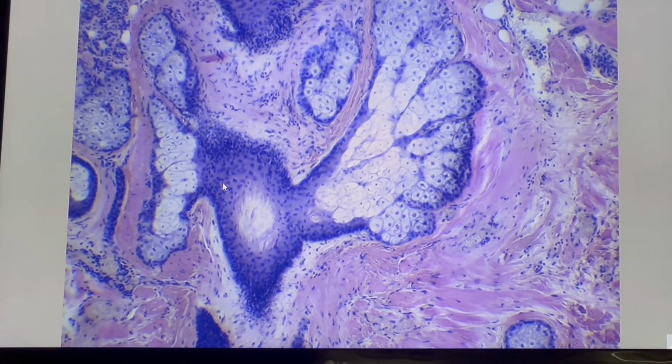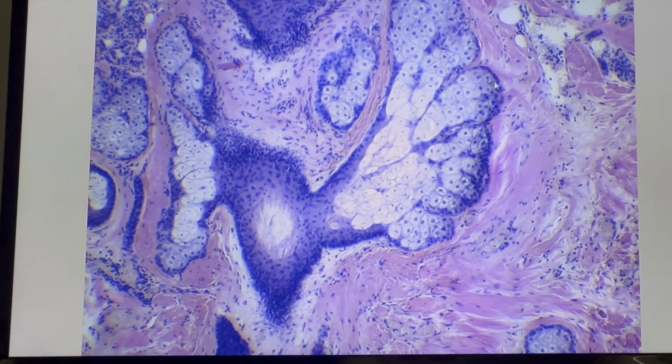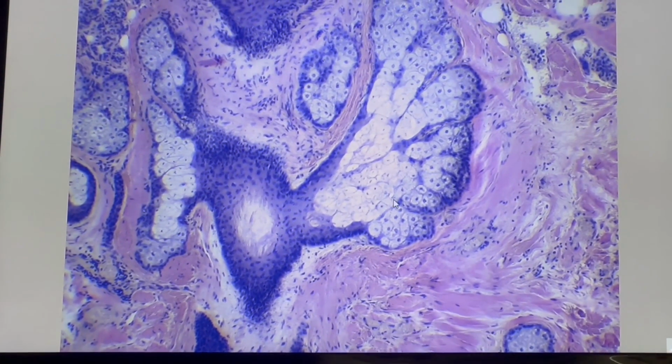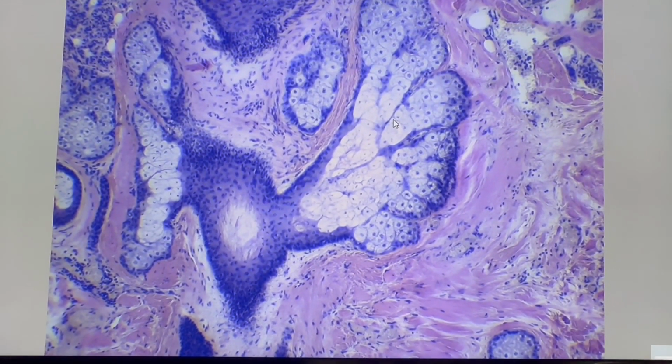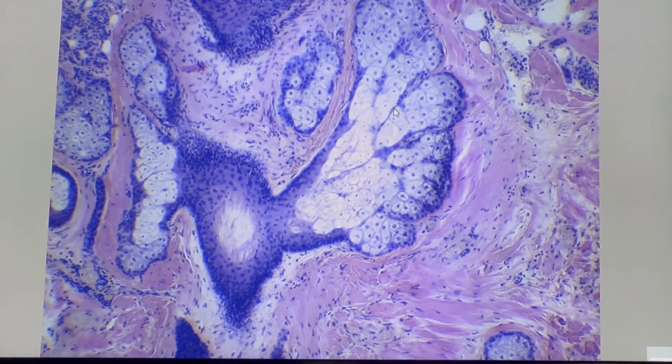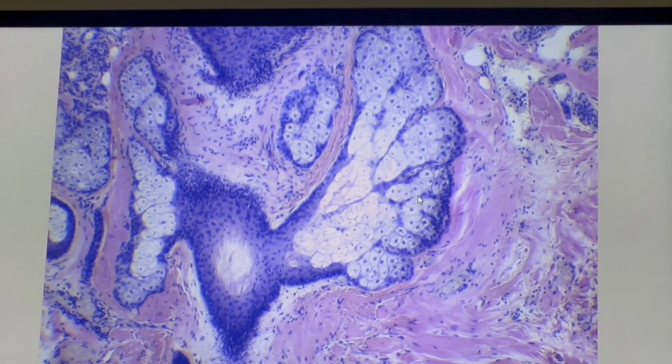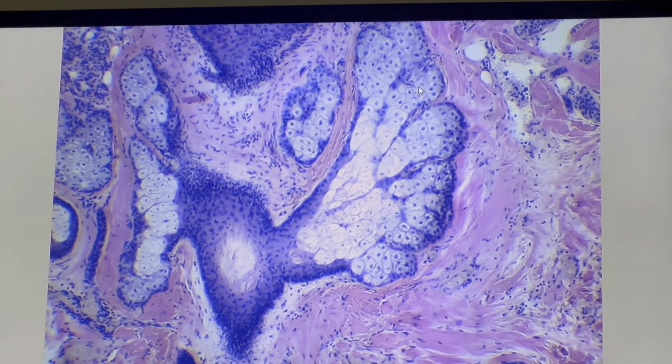This is a sebaceous gland. The sebaceous gland is a branched acinar gland, associated with the hair follicles. It consists of acini.